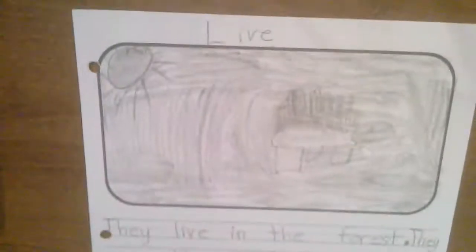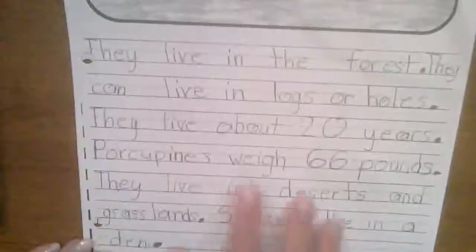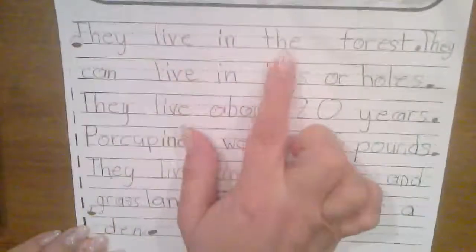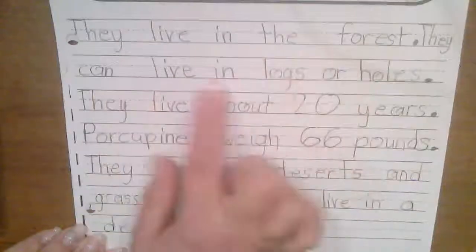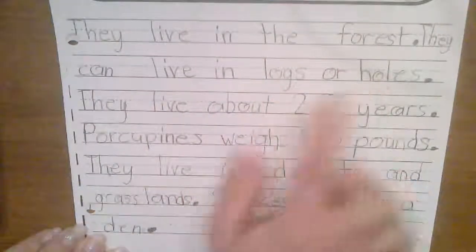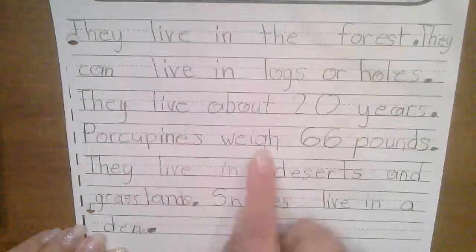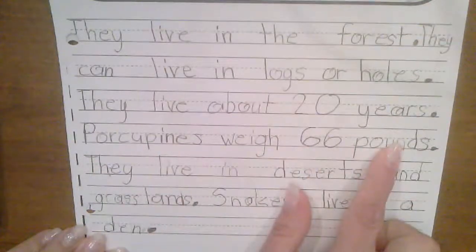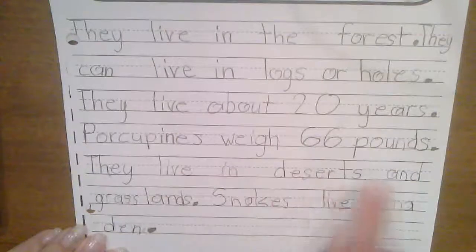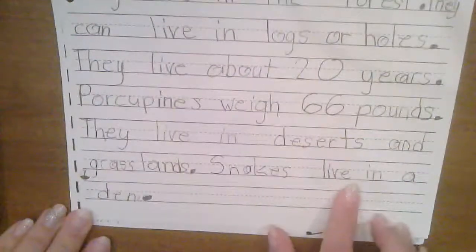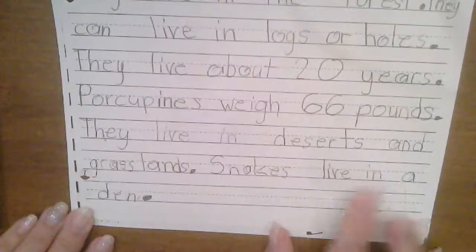Okay, the next page, he's telling where they live. And he drew a picture, and let's see what he writes. They live in the forest. They can live in logs or holes. They live about 20 years. Porcupines weigh 66 pounds. They live in deserts and grasslands. Snakes live in a den.